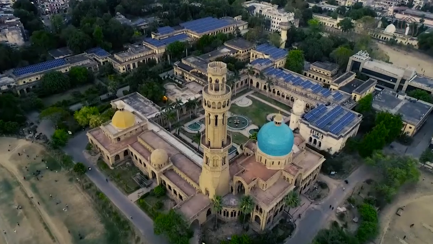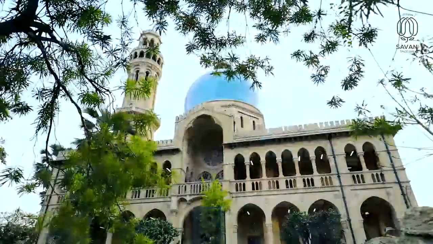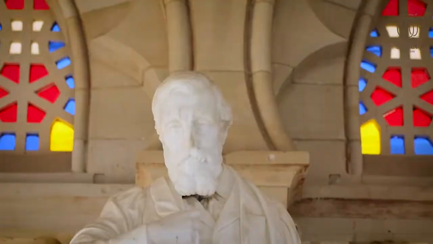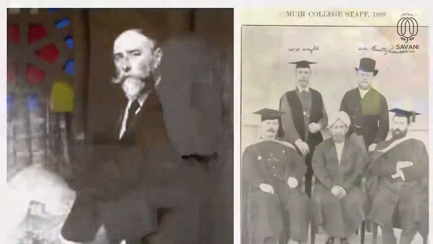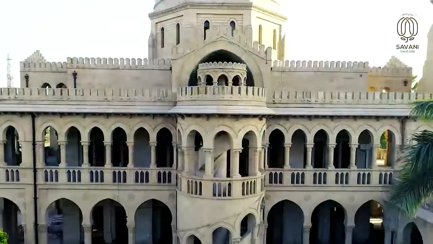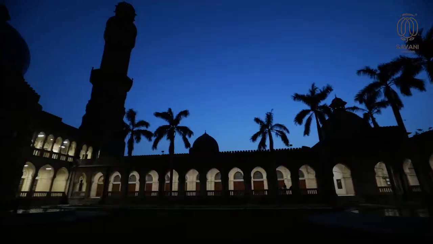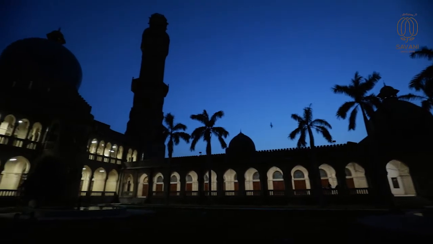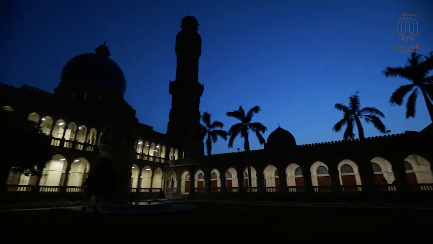Allahabad University, formerly known as the Muir College, was built in 1887. The university was designed by architect William Emerson, which is a blend of Indo-Saracenic and Gothic style of architecture. The architect chose Islamic style of architecture to create an order and authority with it.